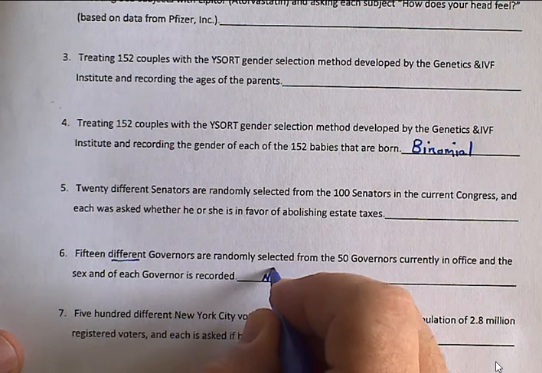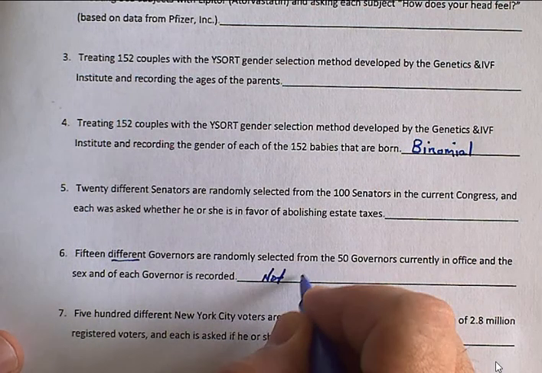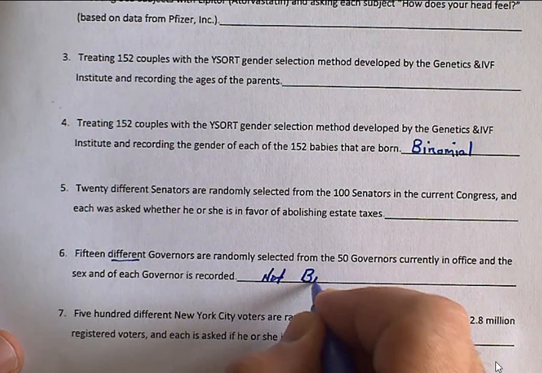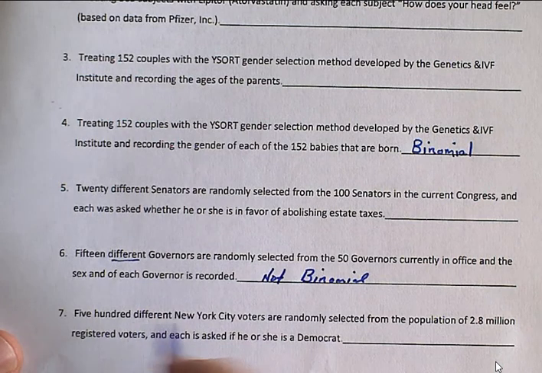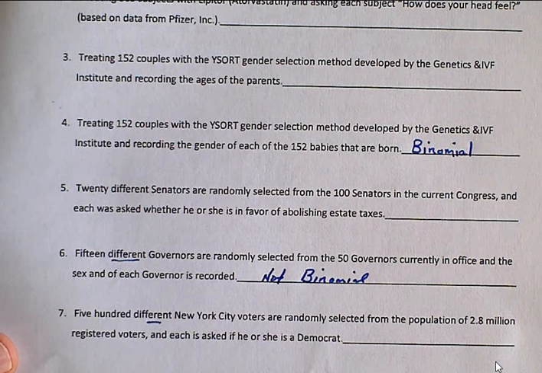Now, number 7, however, okay, it also says different, okay, but there's a problem here. I'm selecting 500 different voters randomly selected from a population of 2.8 million. Okay. One of the things that it talked about on the front side is it talked about a 5% guideline.